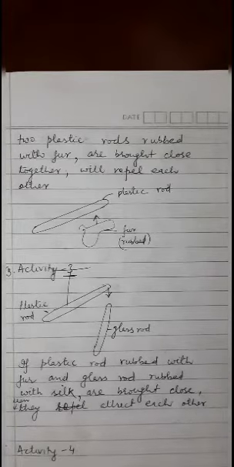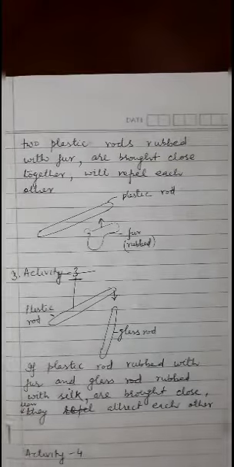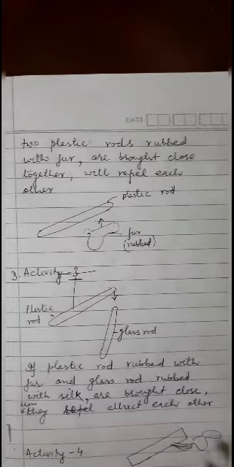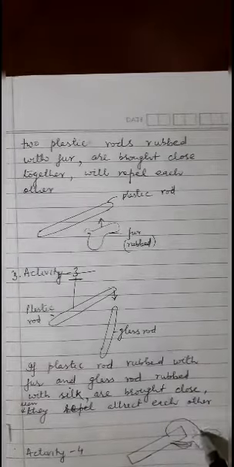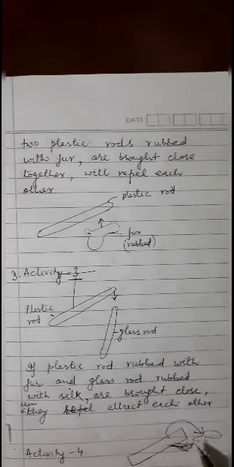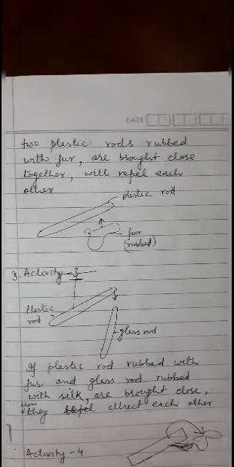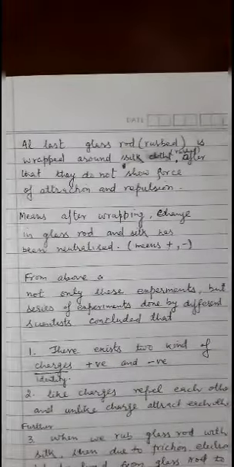Next is the fourth activity. In the fourth activity, the glass rod is rubbed with the silk cloth, as we discussed previously. Then they are separated, and if the glass rod is brought near this silk cloth, they attract each other. Further, if this silk cloth is wrapped around this glass rod and then they are separated and brought near, you will find that they do not attract further. So this was the fourth activity and the observation.